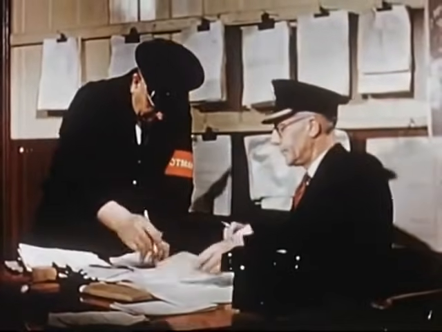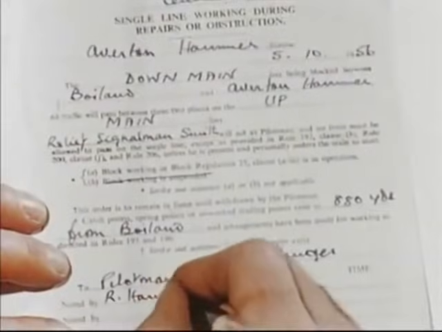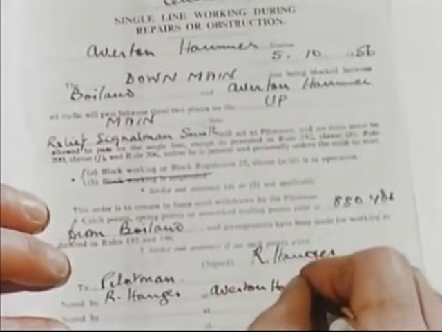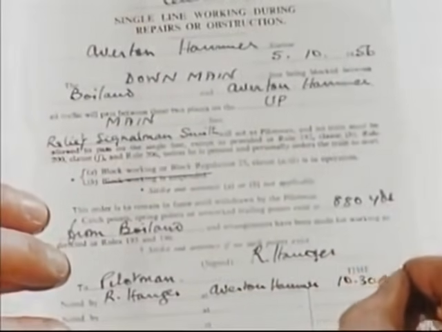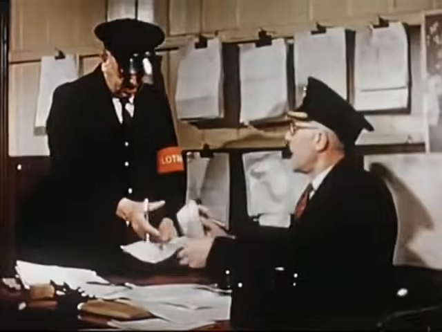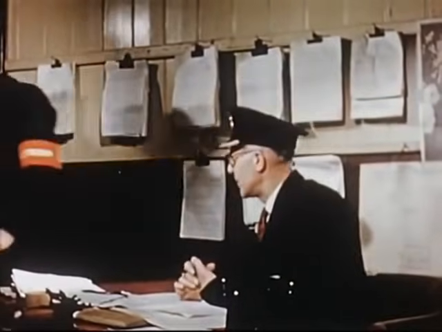He then gives Station Master A a form to retain and the pilotman's form to sign. After signing, the station master returns this form to the pilotman, who is now ready to initiate single line working.